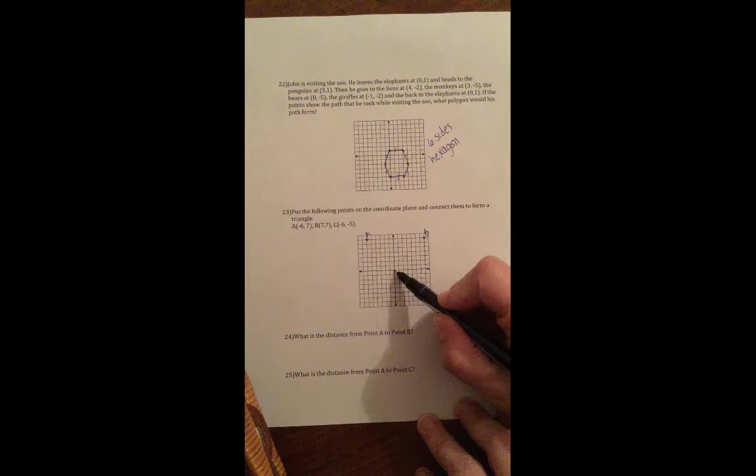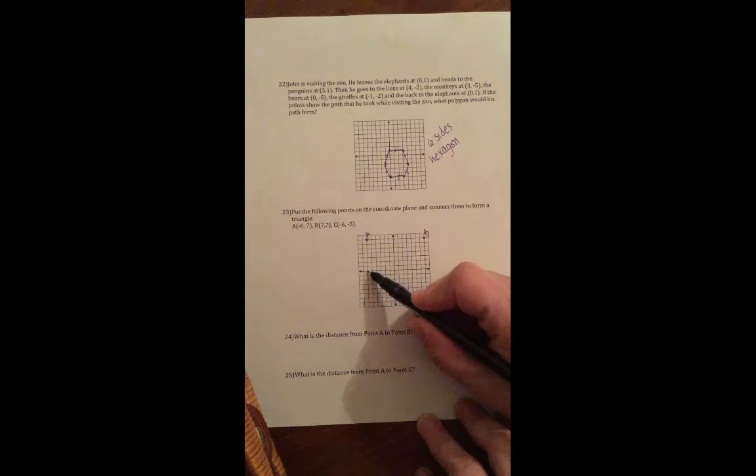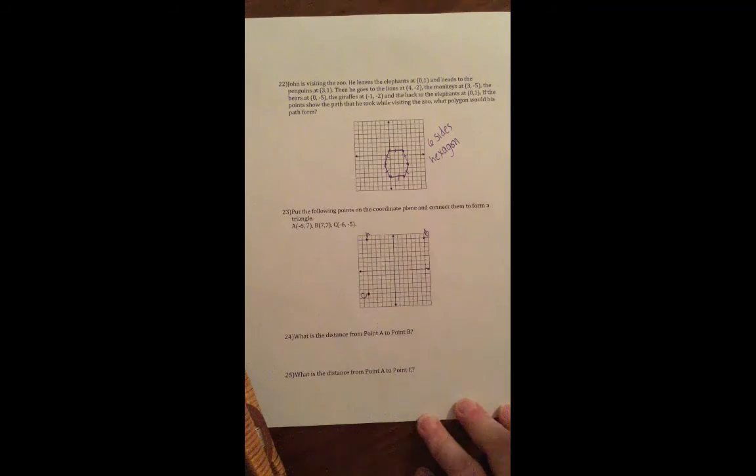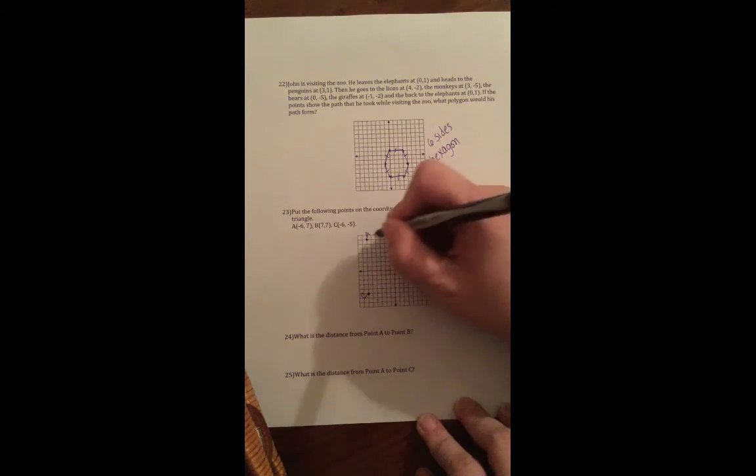And then C is negative 6, negative 5. 1, 2, 3, 4, 5, 6. 1, 2, 3, 4, 5. Make a triangle, okay?